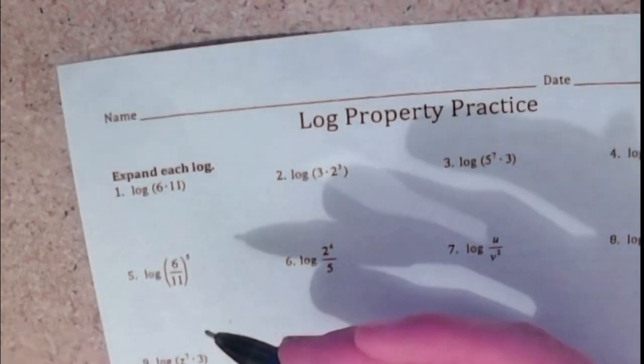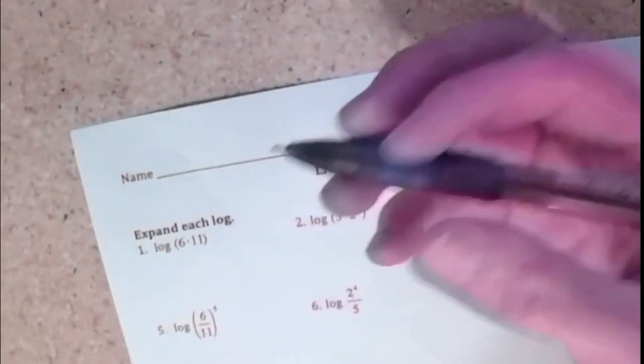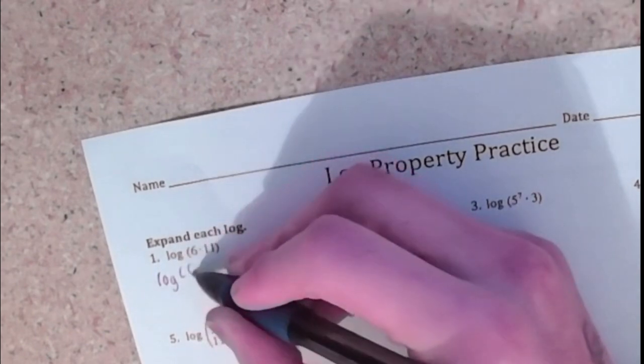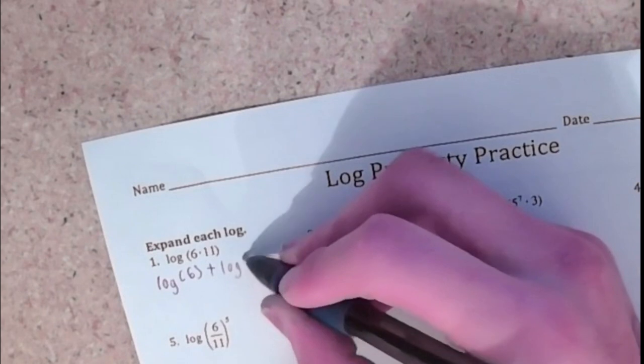Alright, so what we're going to need to do is expand the logs. Since it's multiplication, we can use the product logarithm property to make it a sum, and that's our final answer.